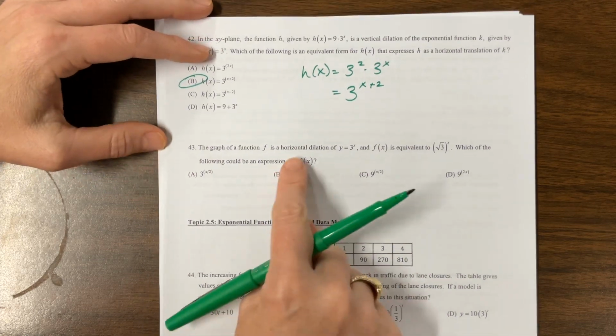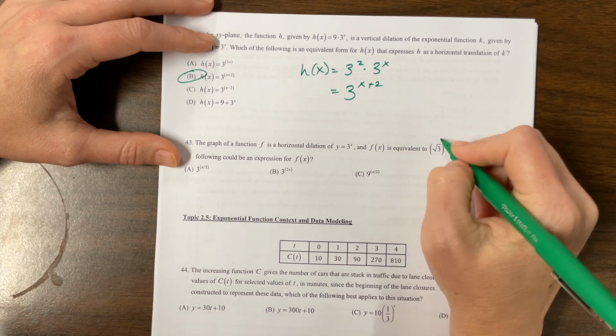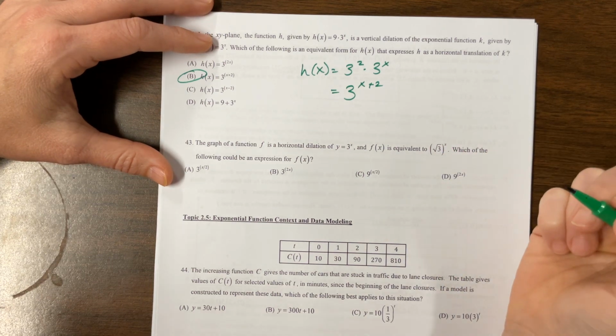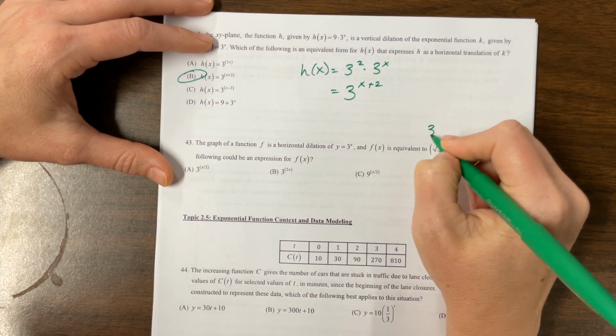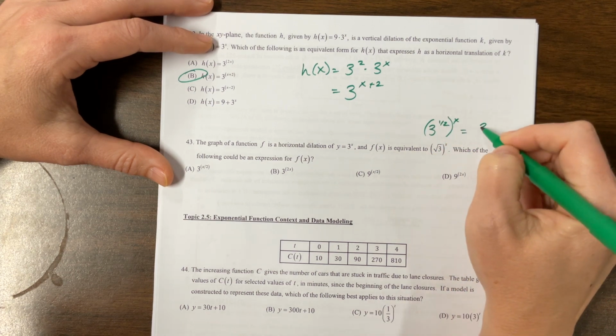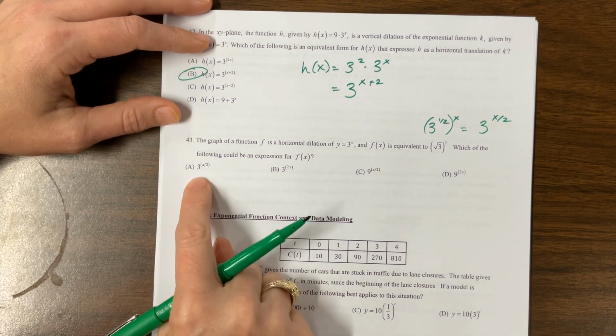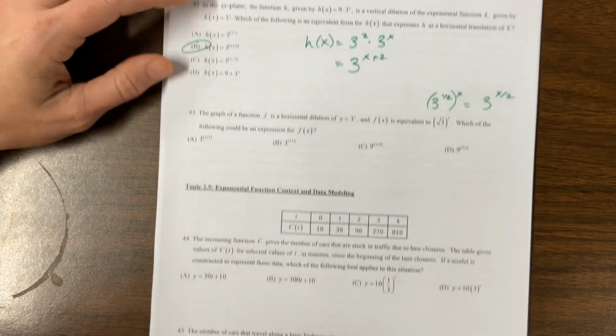The graph of the function is a horizontal dilation, and this is equivalent to that. Oh, okay. Well, what is this? This is the square root of 3 to the x. This is 3 to the 1/2 power raised to the x, which could also be written as 3 to the x over 2, which seems to be that right there.